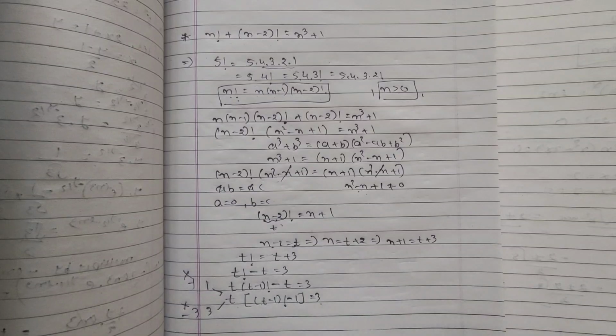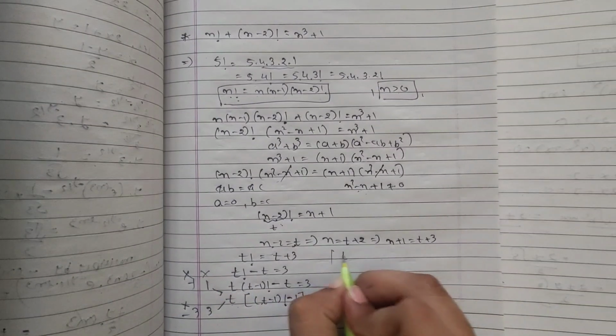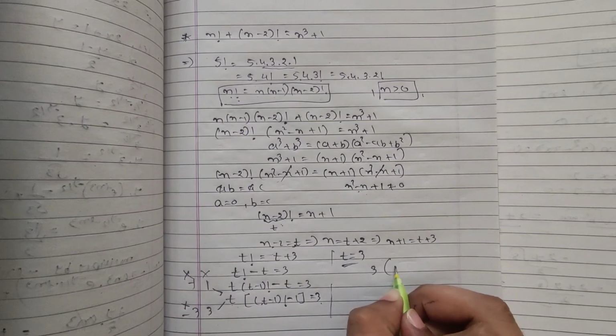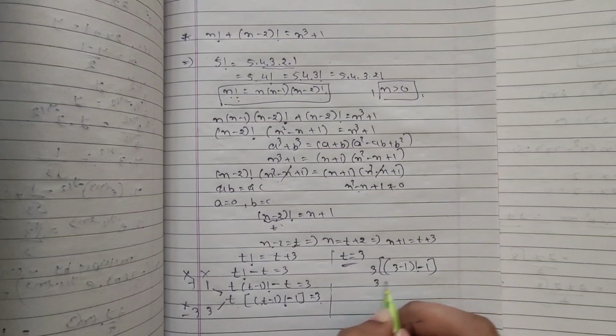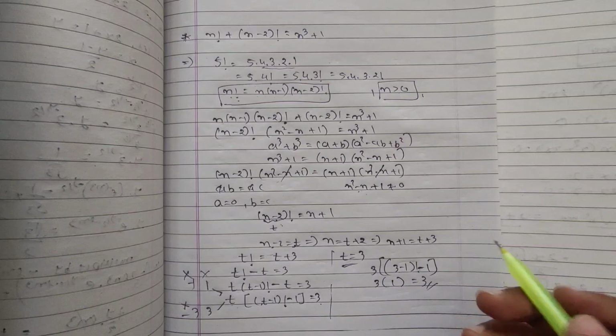If I take t equal to 1 and put 1 here, then 1 into (1 minus 1), which is 0 factorial. Again, not possible, right? 0 minus 1 cannot be possible. So again, 1 cannot be our answer. So I will remain with only 3. Let me check 3. First of all, I check in this equation if this is true or not. So I will put 3 into (3 minus 1) factorial minus 1. So (3 minus 1) factorial means 2 factorial. 2 factorial minus 1 equal to 1, which is equal to 3. So I can say t equal to 3 is our final answer.